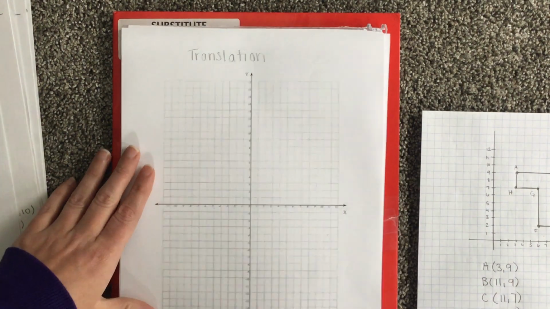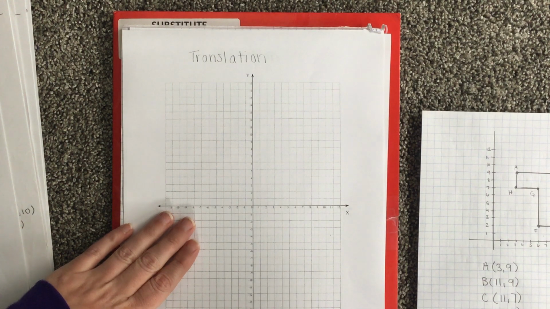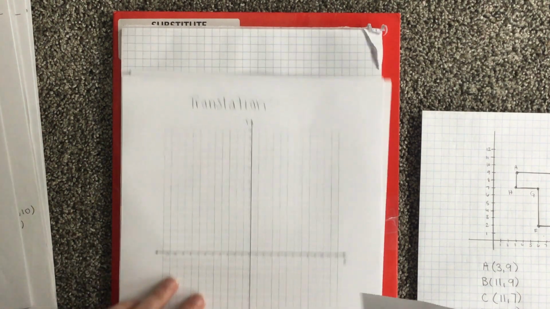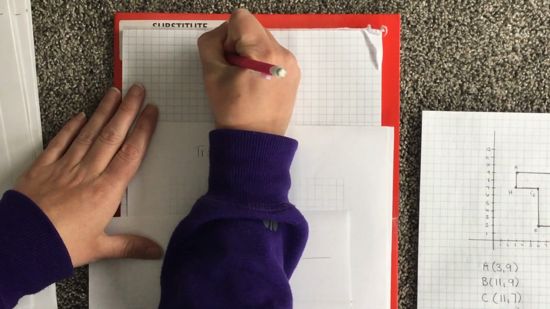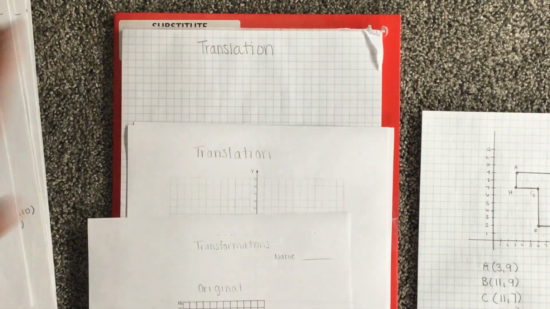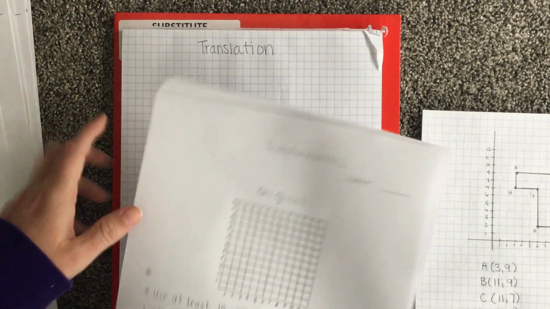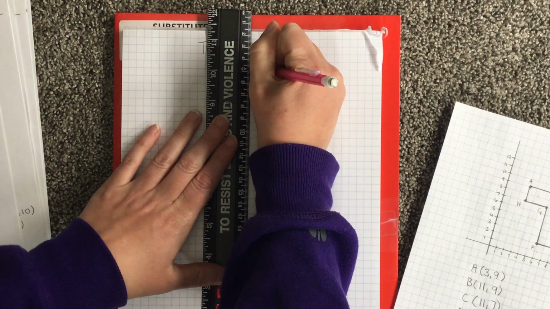Okay, so if you have the ability to print out this worksheet, you're welcome to. If you're someone that does not have the ability to print out this worksheet, you can do it right on a piece of graph paper. The first thing I want you to do is write translation on the top, so we're all clear with what's going on. If you have the worksheet, you don't have to do that. Okay, so I'm going to complete this on a piece of graph paper.